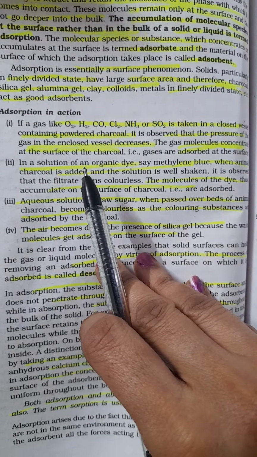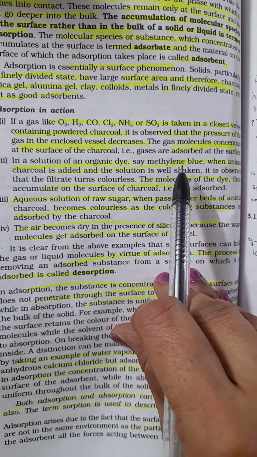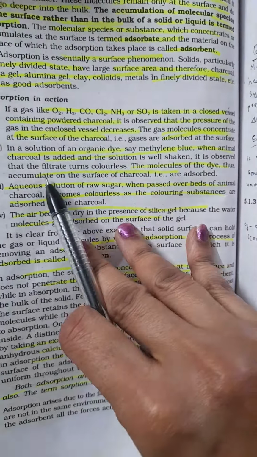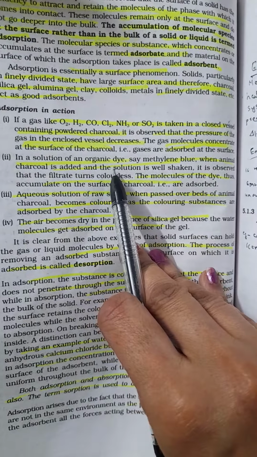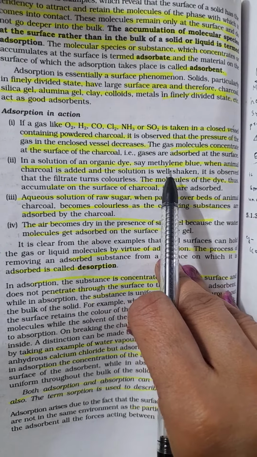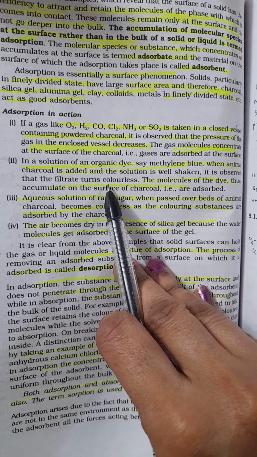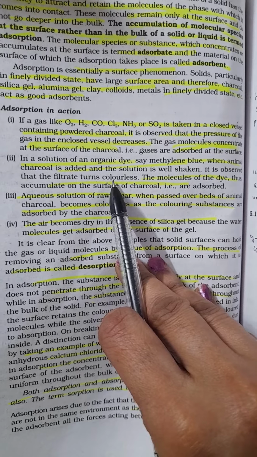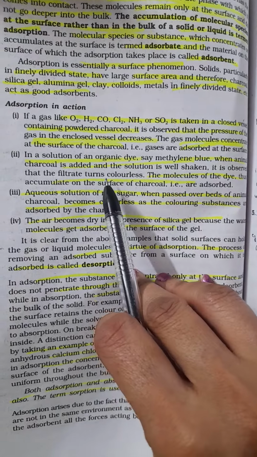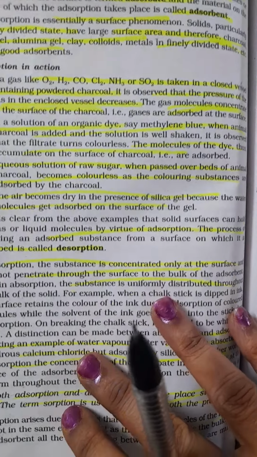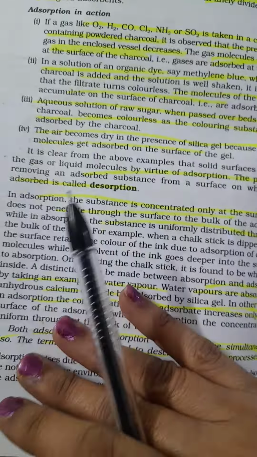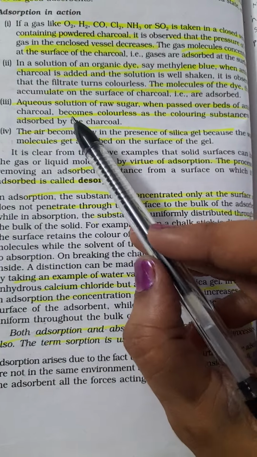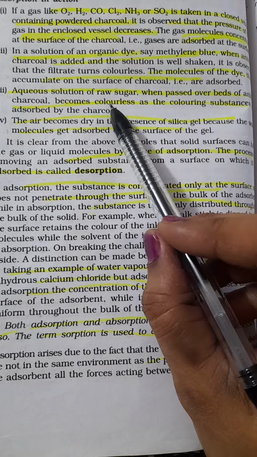Then another case: a solution of an organic dye like methylene blue. You add animal charcoal to it and shake the solution well. Then you can see that the filtrate changes to colorless. The molecules of the dye accumulate at the surface, and we can say that they are adsorbed.